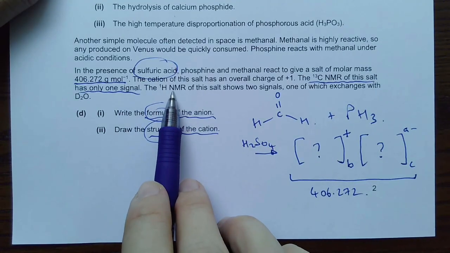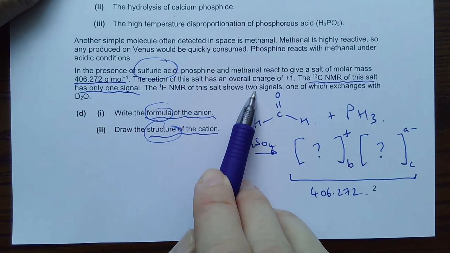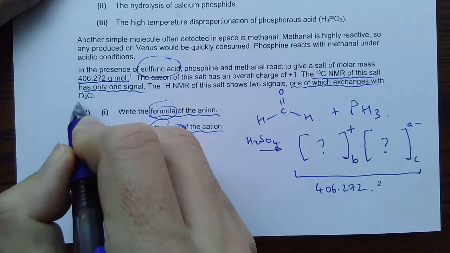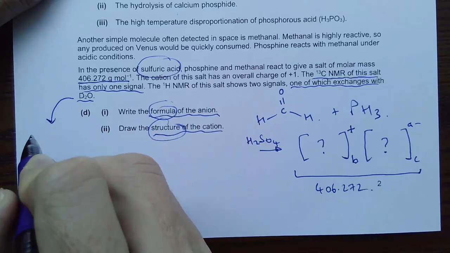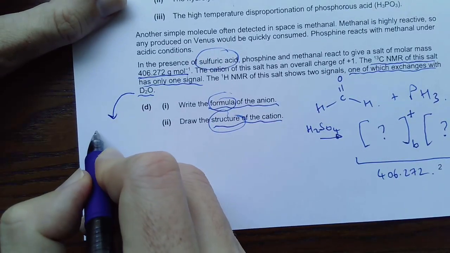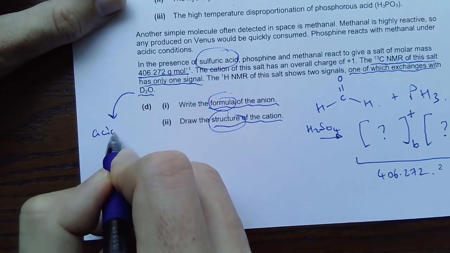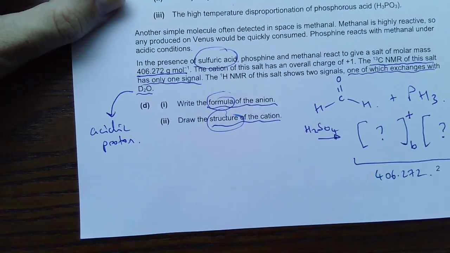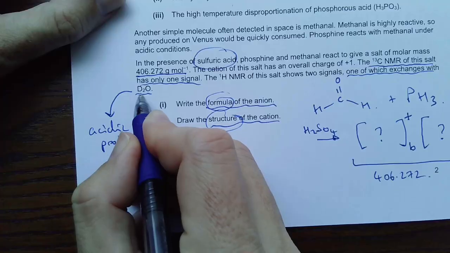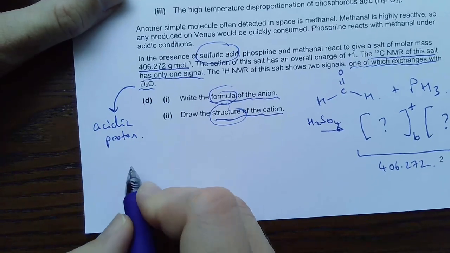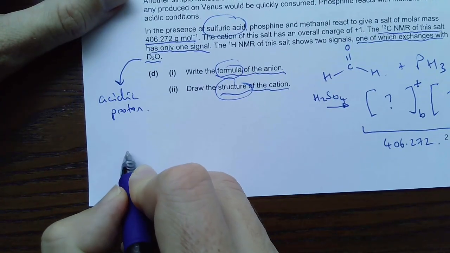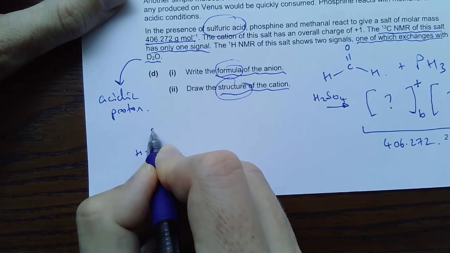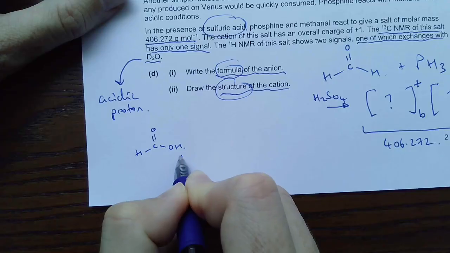And it says the proton NMR has 2 signals, one of which exchanges with D2O. So that piece of information tells us that that signal is for an acidic proton. Because what it means is if you dissolve it in D2O, the acidic proton, you should be familiar with the concept that if I have, let's say for example, HCOOH, this is my acidic proton.